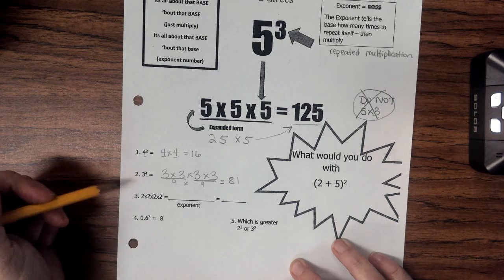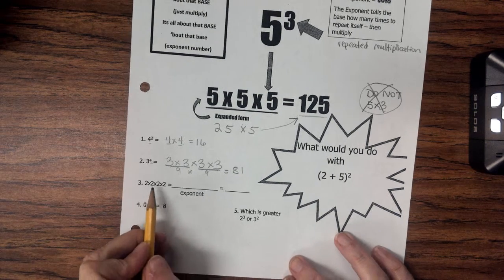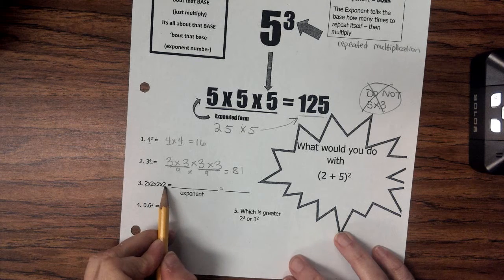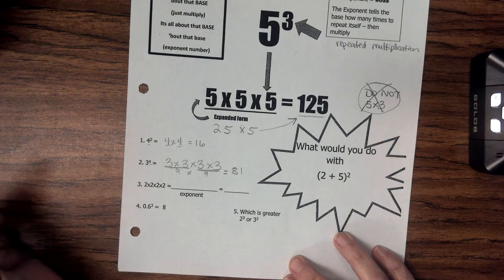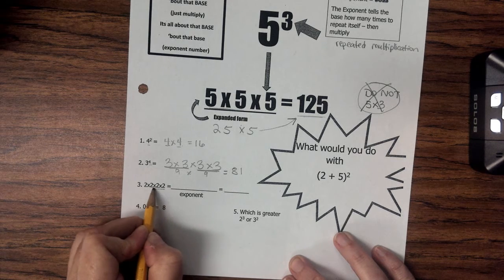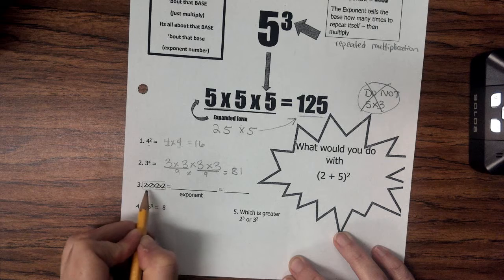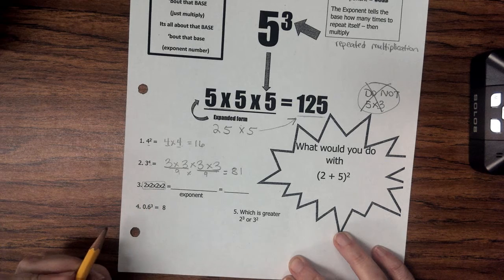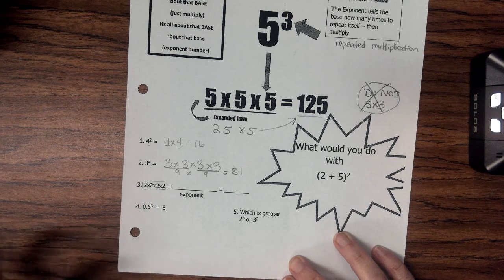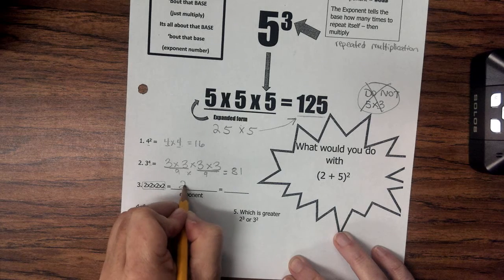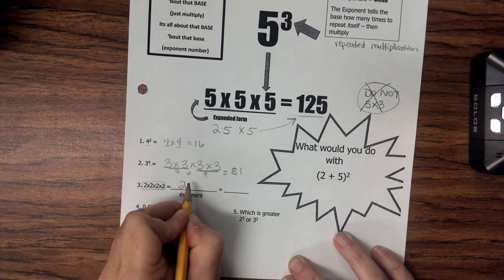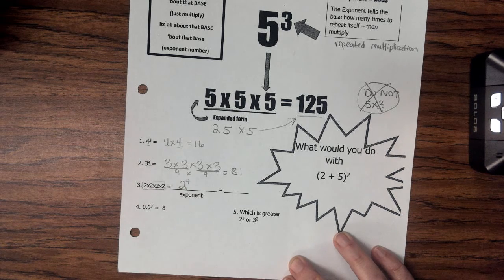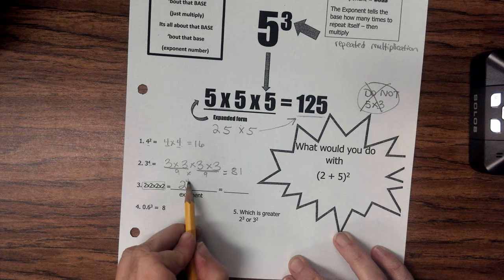Okay, well, let's go the other direction. What if I have it expanded out? How would I write it using our exponents? Think about this for a second. What number are we repeating over and over again? 2. That's our base. So we're going to write 2 as our base. And then how many 2's do we have? There are 4 of them. 4 is our exponent. So this would be written as 2 to the 4th power because they're powerful numbers.